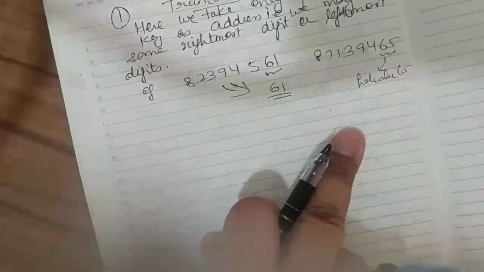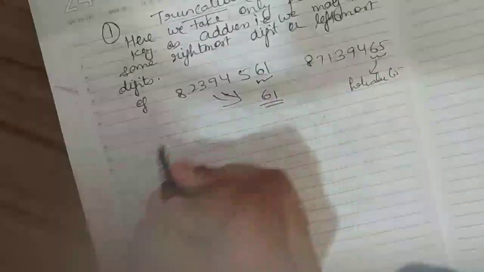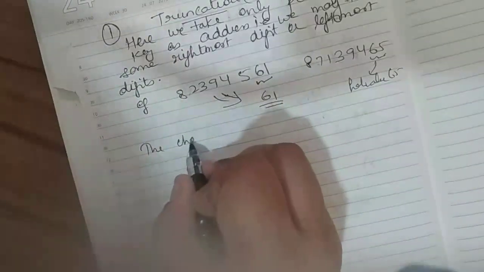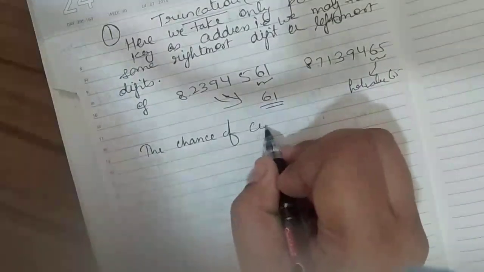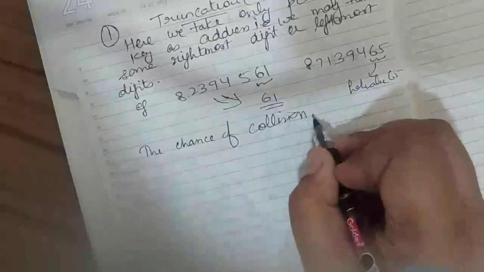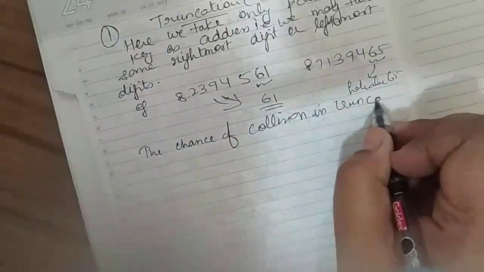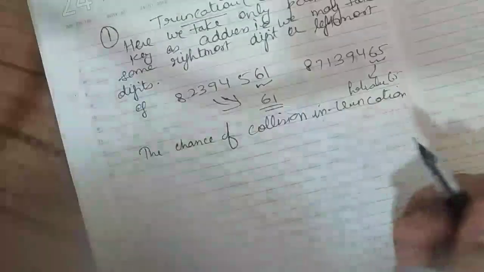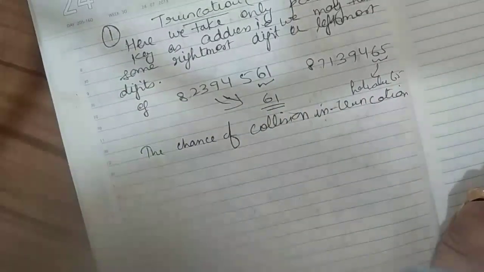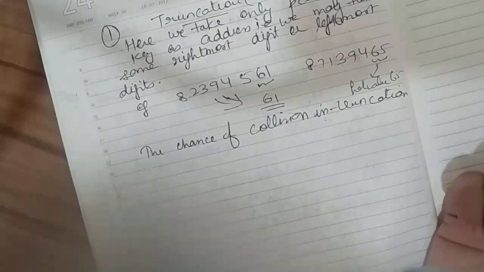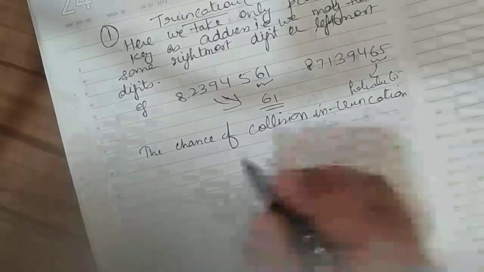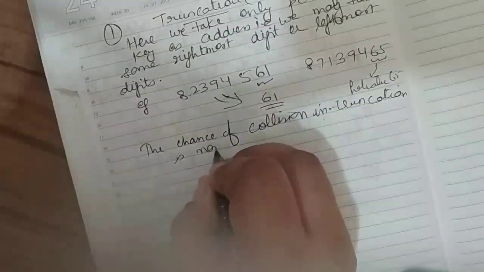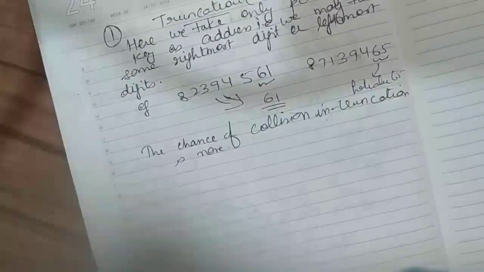The chances of collision in this particular scenario is more. The chance of collision in truncation is more because two keys can in any case have the same hash value. So the chances of collision in truncation method is more.